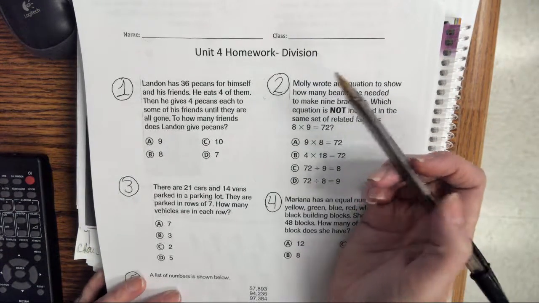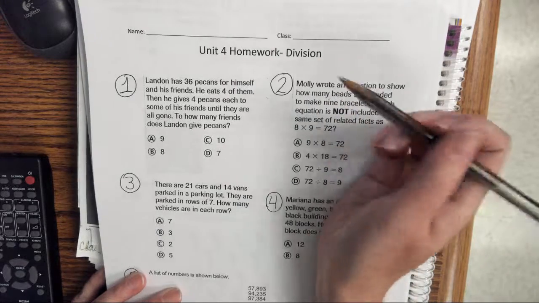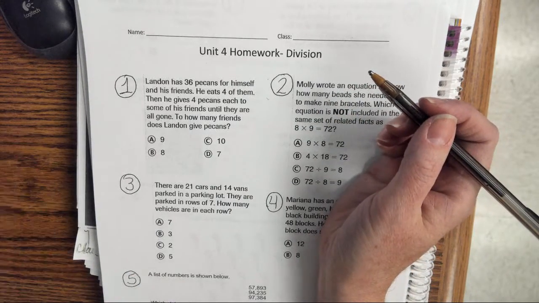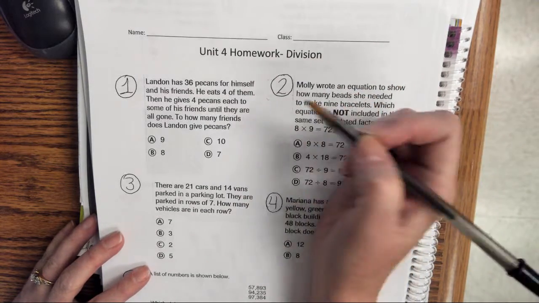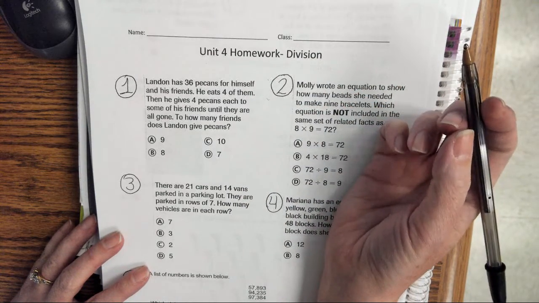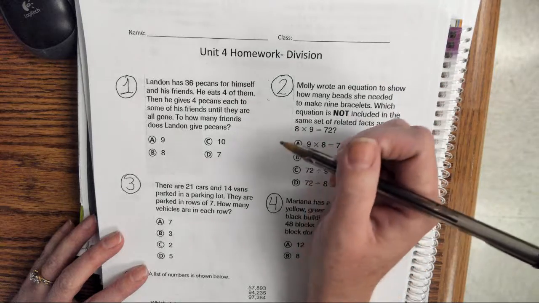Alright, this is our review homework for our Unit 4 test over division, but there's a little bit of multiplication in here as well, so lots of things to look at today.